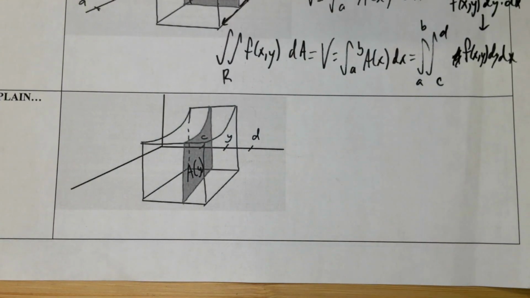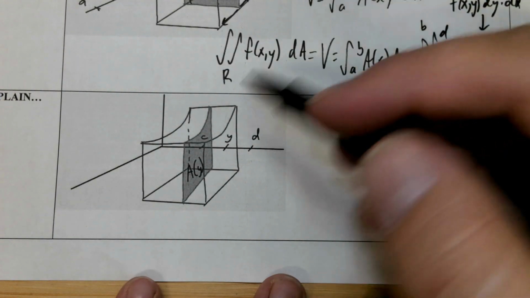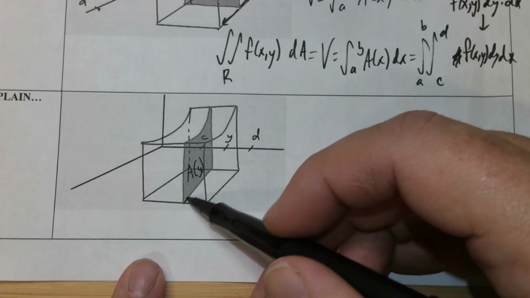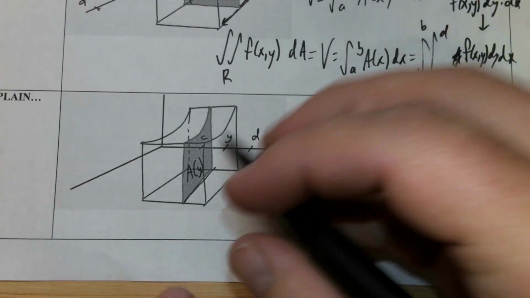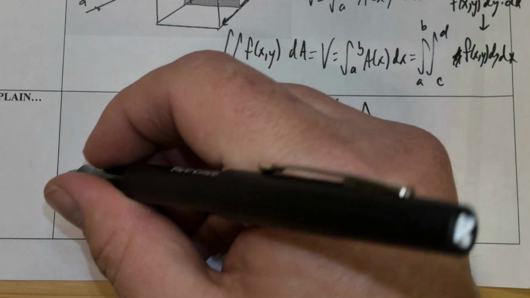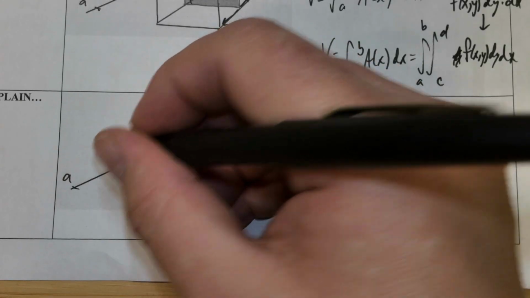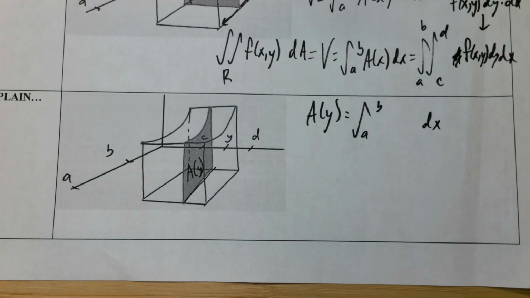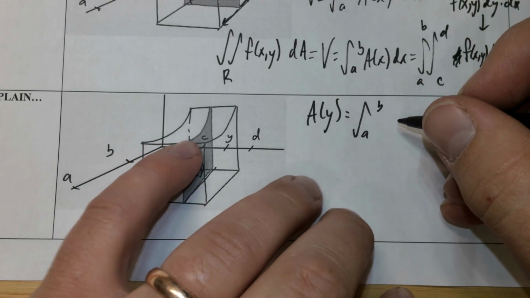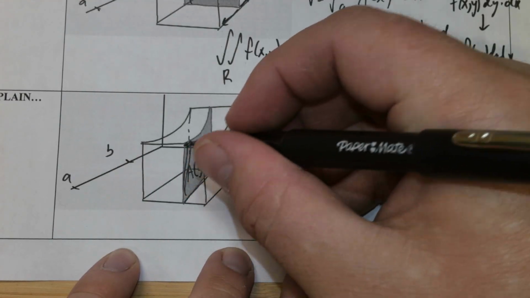We could do it again in the other direction. This is that same concept of Fubini's theorem, the same shape, but now I'm taking that area, holding y constant, so my area of y is going to be the integral, and again, it's going to go from a to b, where x changes, and the outputs are going to be the heights. I'm going to have all my rectangles going this way.